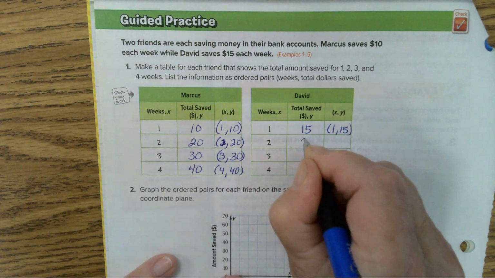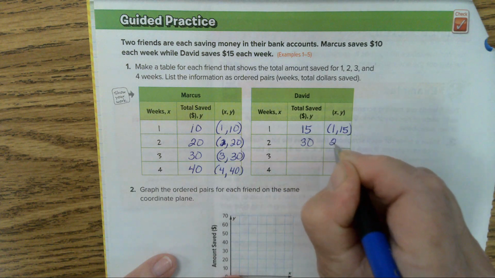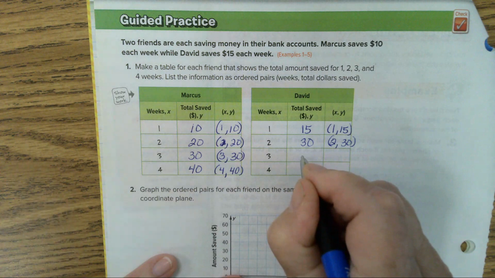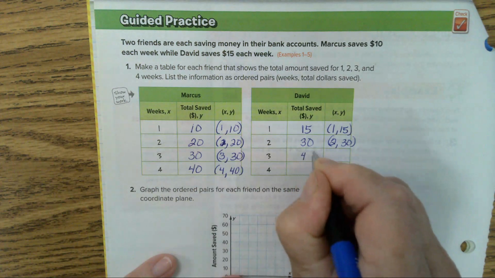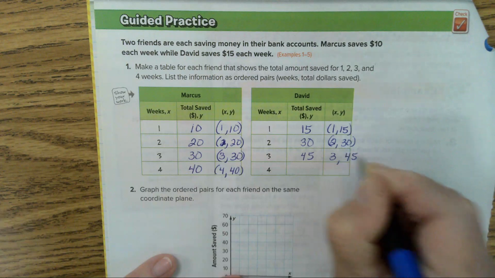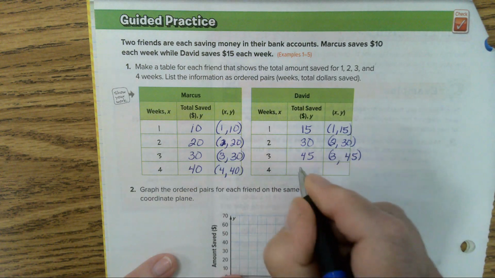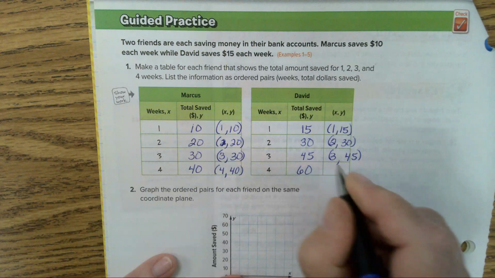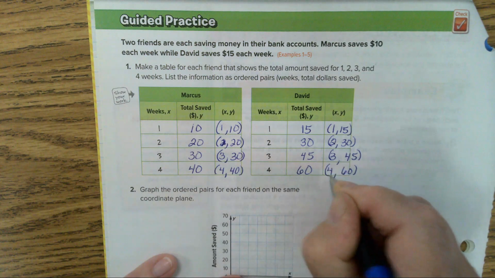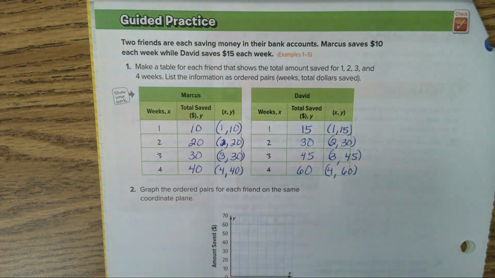Two 15s is 30. 3 of them will be 45. And 4 of them will be 60. As I said, you have to put the ordered pairs, have the parentheses around them.